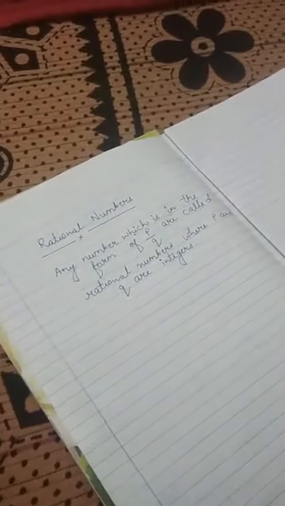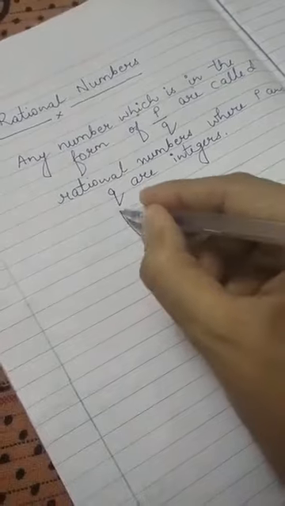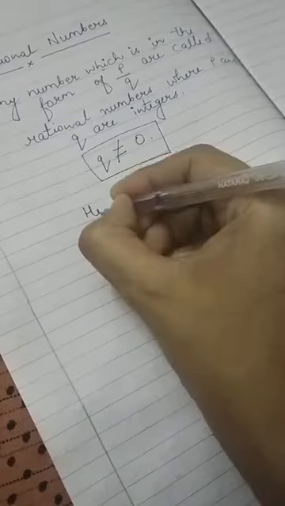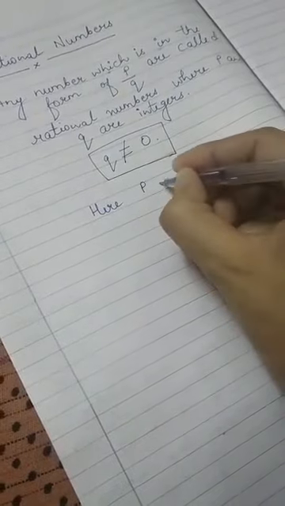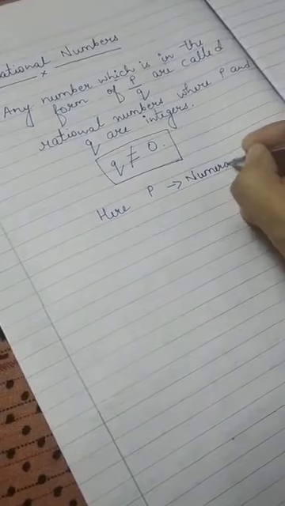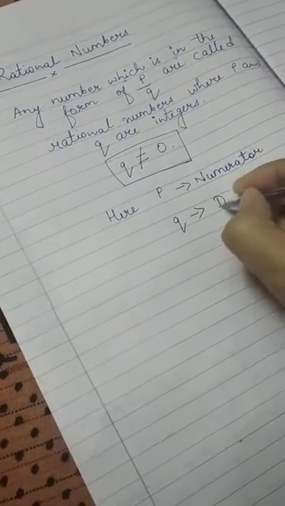Here p and q are integers. One more thing we have to remember, that is q cannot be equal to 0. P is what? Numerator. And Q is what? Denominator.